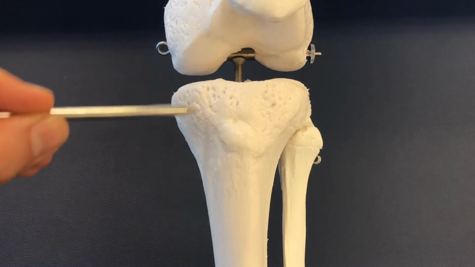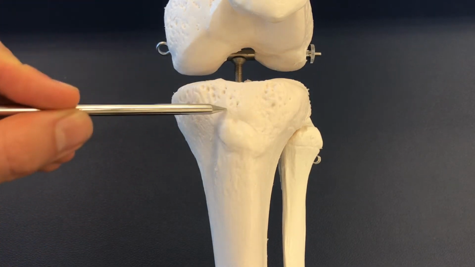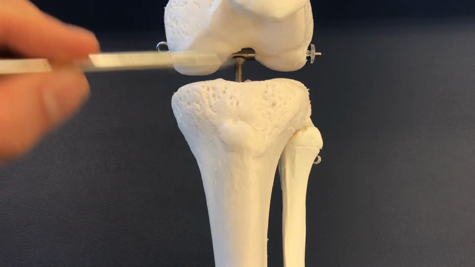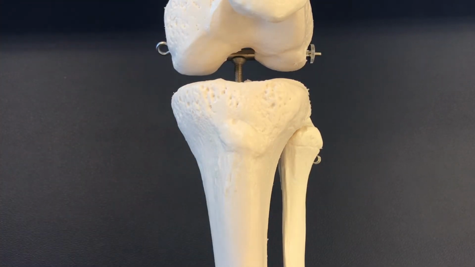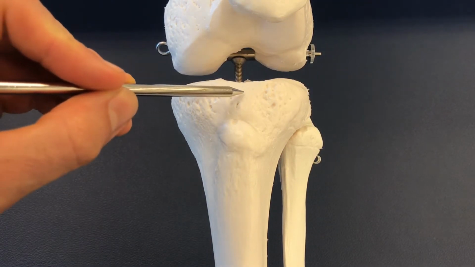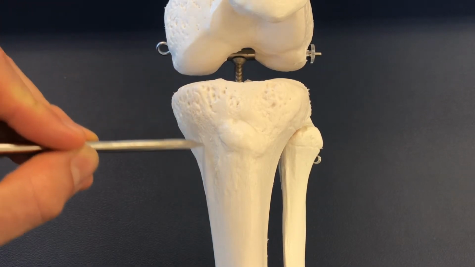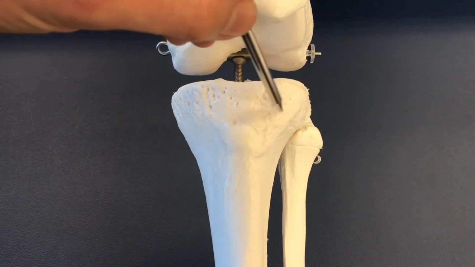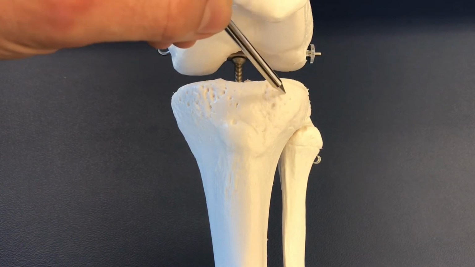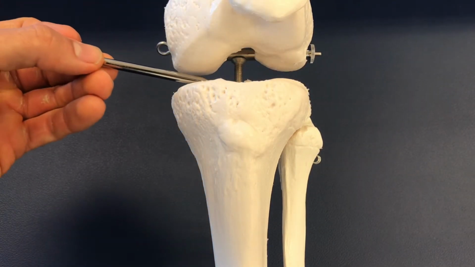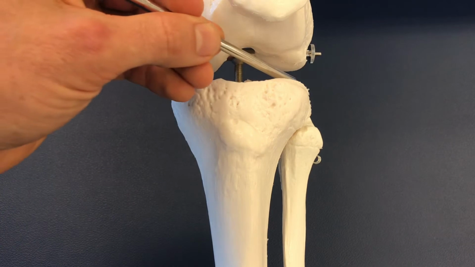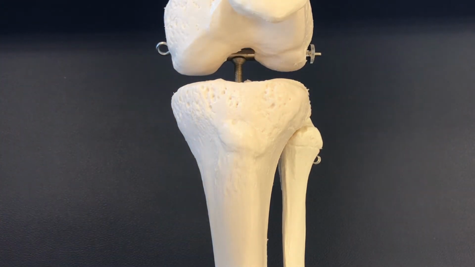Next, we'll look at the features of the proximal tibia. The distal femur and the fibula have been left in place for reference. The superior portion of the proximal tibia consists of the large medial condyle and lateral condyle. Their superior surfaces are relatively flat and known as the tibial plateau.